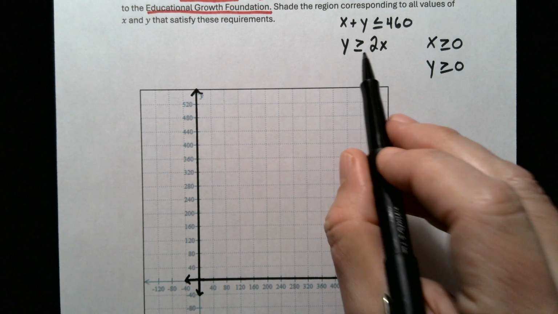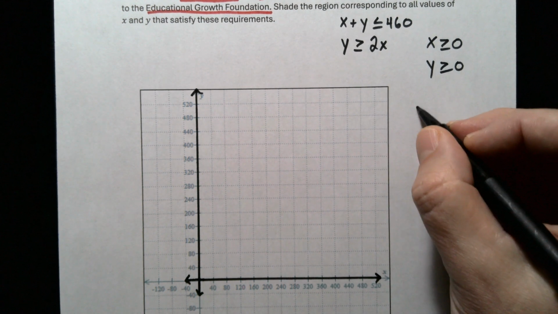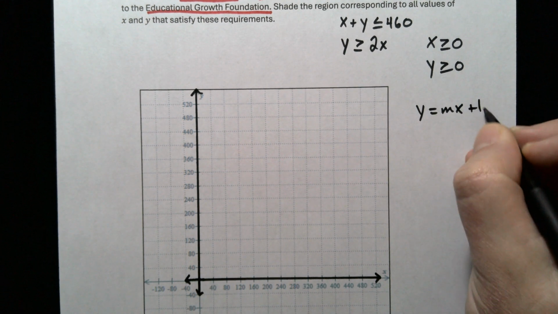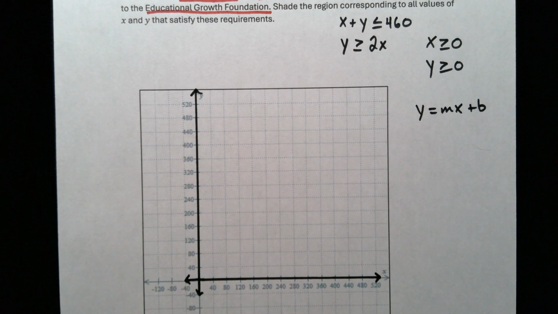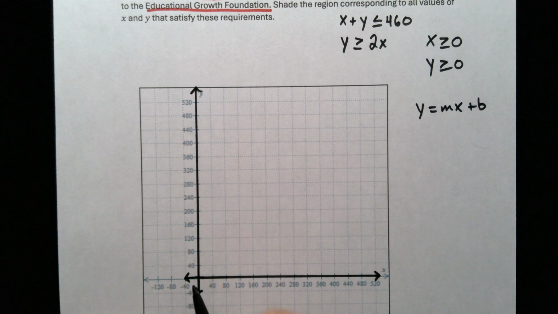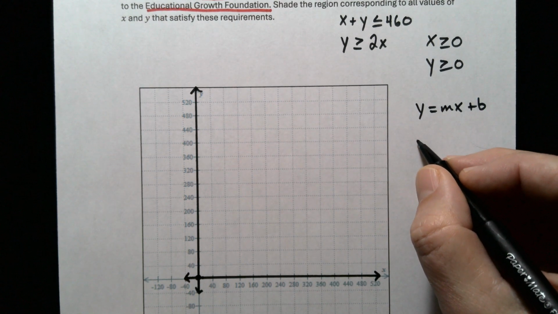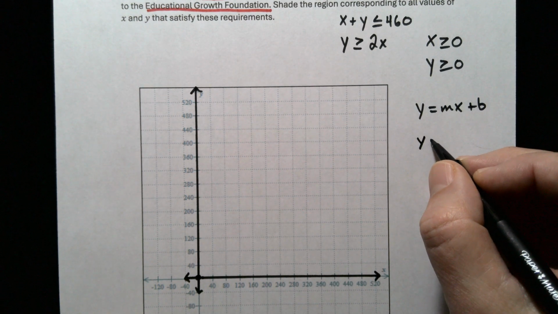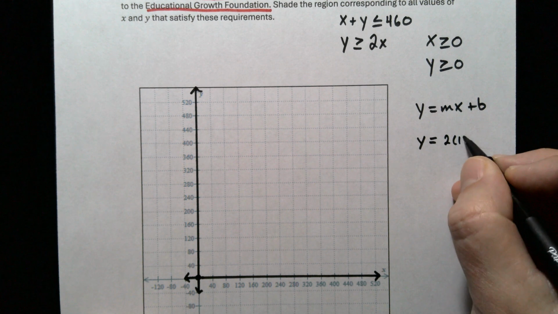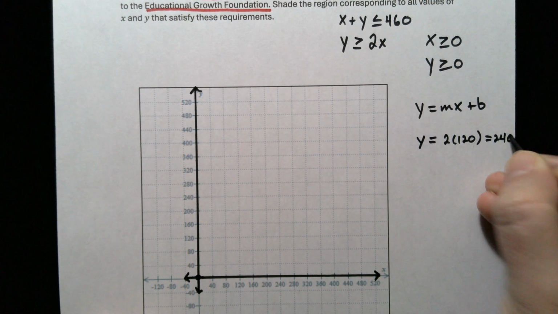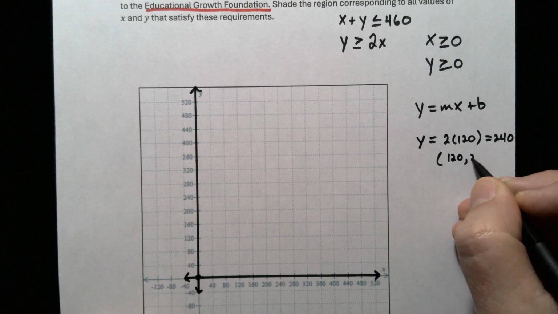Okay, so to graph Y is equal to 2X, first let's think of it as an equation. Y is equal to mx plus b. 2x, 2 would be the slope. And since there's no number here, there's no y-intercept other than 0. So it would start at 0. So there'd be a point at 0, 0 right there. And if I wanted to get another value, I could just plug in any x value I want. So let's plug in, say, 120. So if I plugged in 120, I get y is, and I'm just going to say equal to, for the purposes of graphing, and I'm plugging in 120. So 2 times 120 would be 240. So that gives me the point 120, 240.